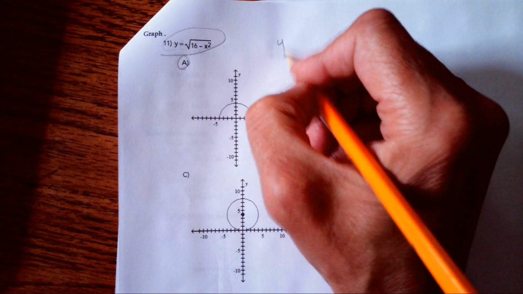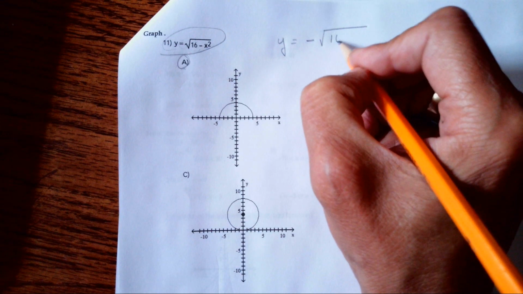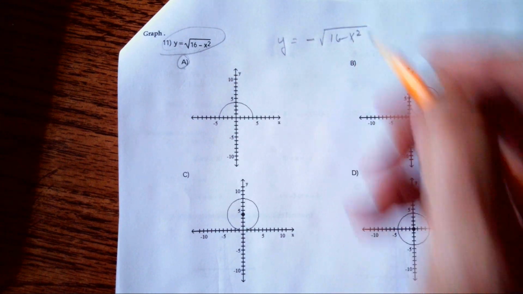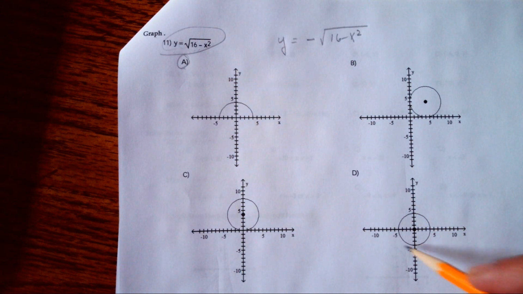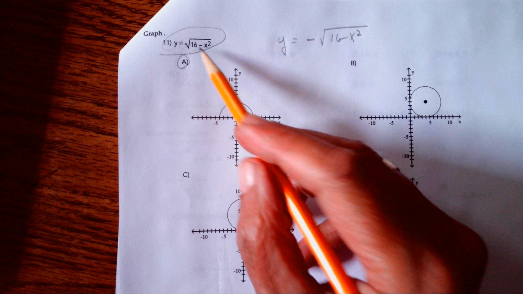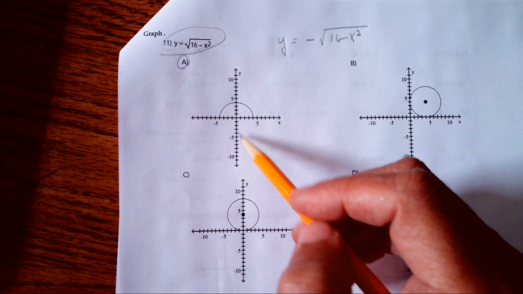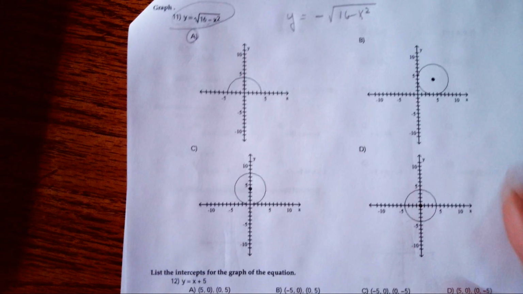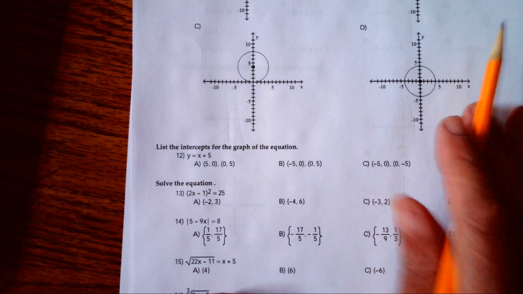If I had the negative of this, then I would have gotten the bottom half of the circle here, but all I had was a positive. So if you graph this, put this in your calculator, you'll see it's letter A, the top half of a circle whose radius is 4 and center at the origin. List the intercepts for the graph of the equation.